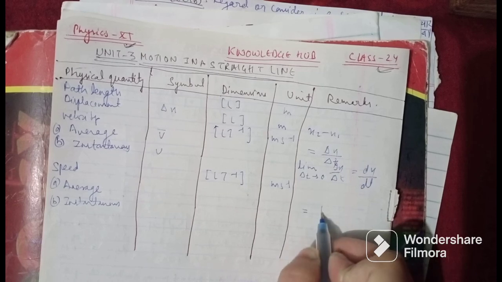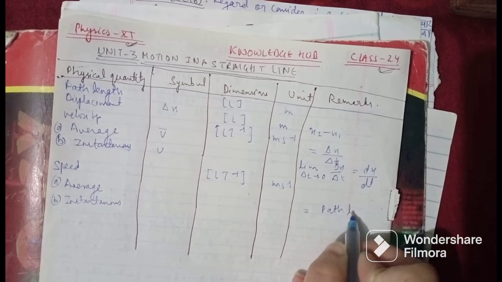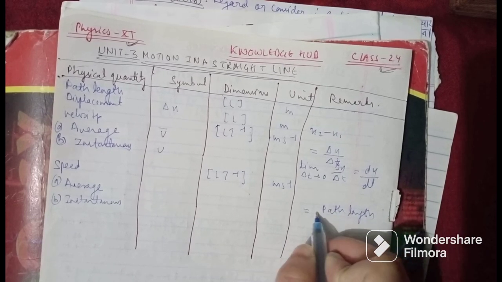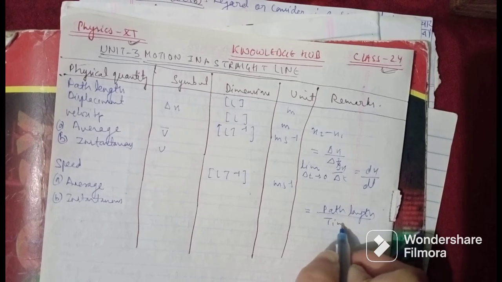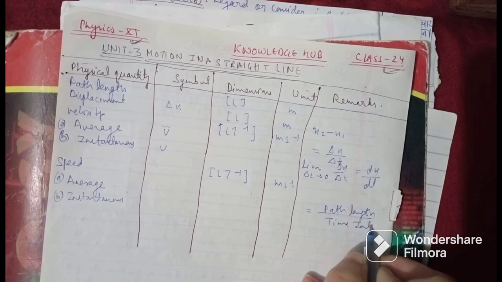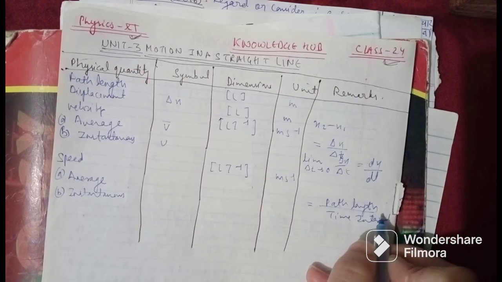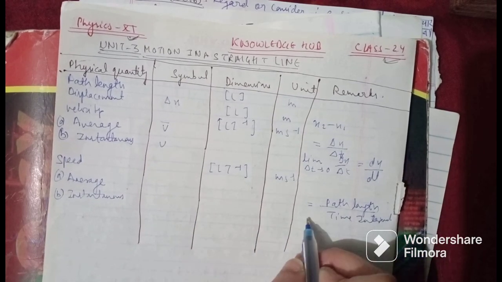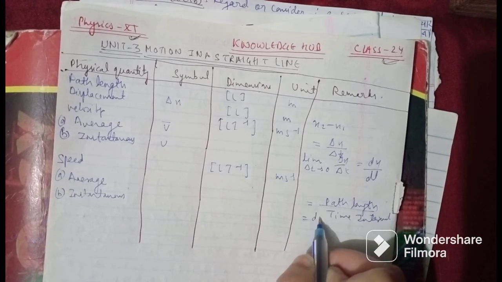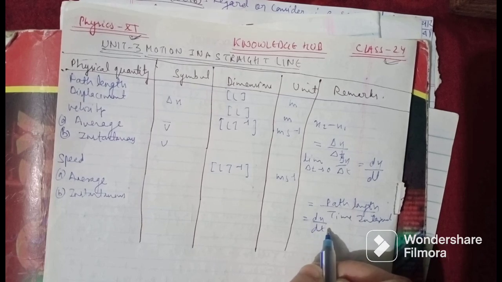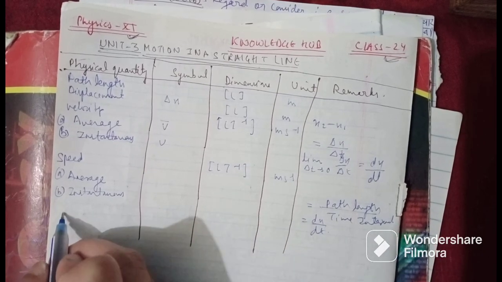For average speed, the remark is path length upon time interval, and for instantaneous, it has been dx by dt.